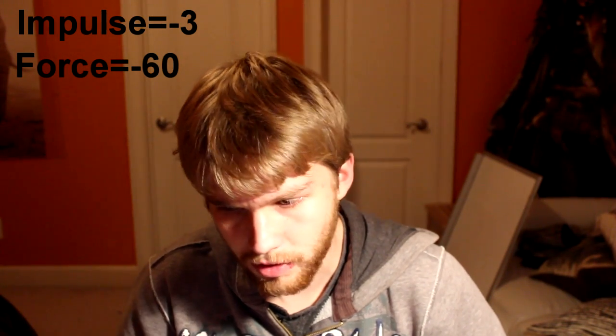Note that's a much bigger number than our impulse, much harder to work with. And also notice that it's dependent on time. If we change our time to 1/10 instead of 1/20th, force would become negative 30, while the impulse would stay at negative 3. So that's why impulse is so powerful, because we don't care how much time is changing. It's pretty much instantaneous as far as we're concerned.